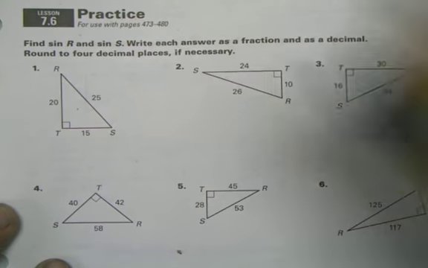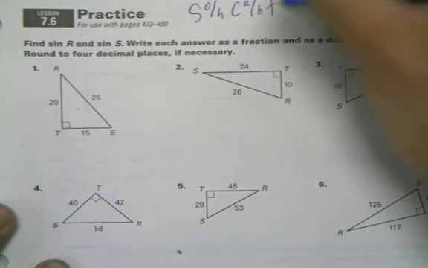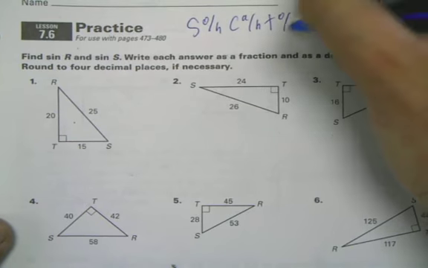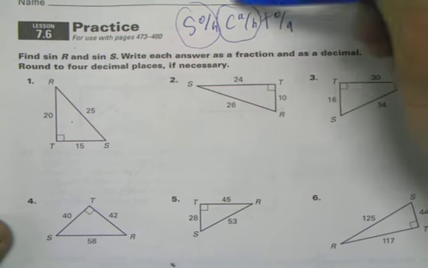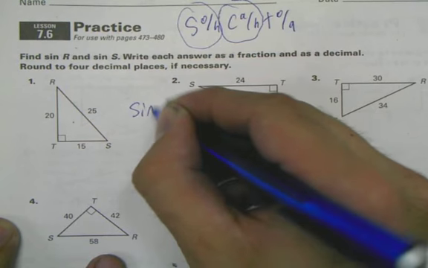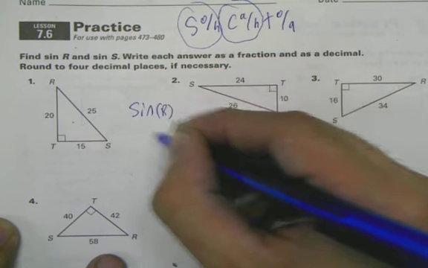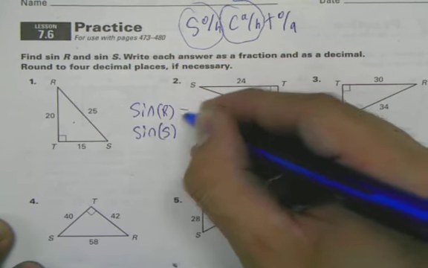All right, in this section we're doing more, so, ka, toa. But in this section we're only dealing with the so and the ka. All right, so we want to find sine of r, and they want us to find the sine of s. Well, I can do that.